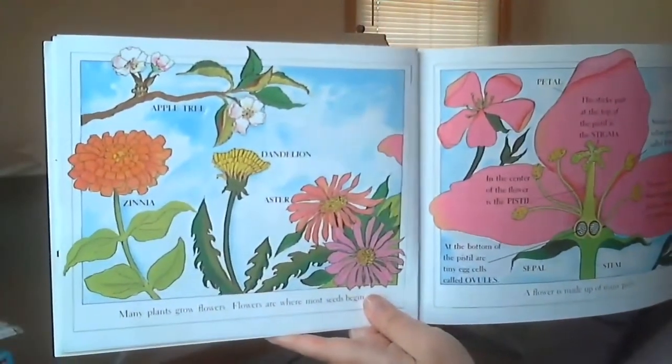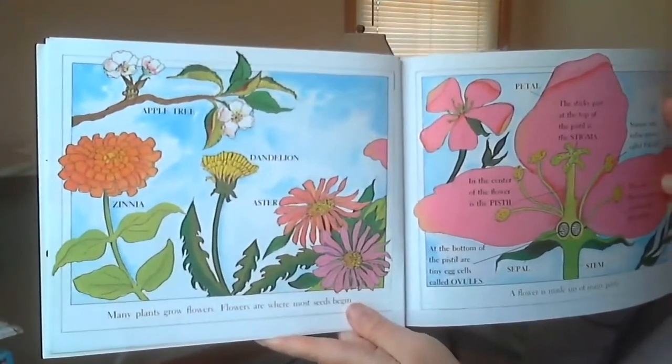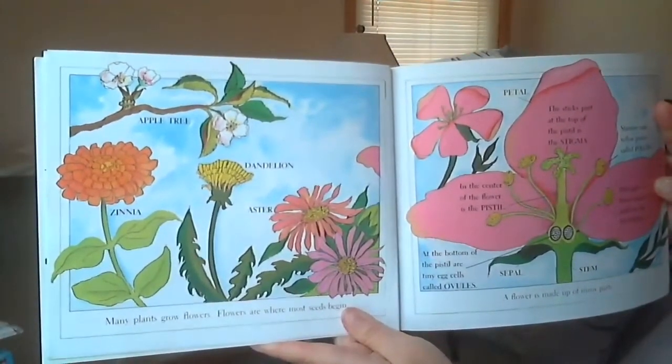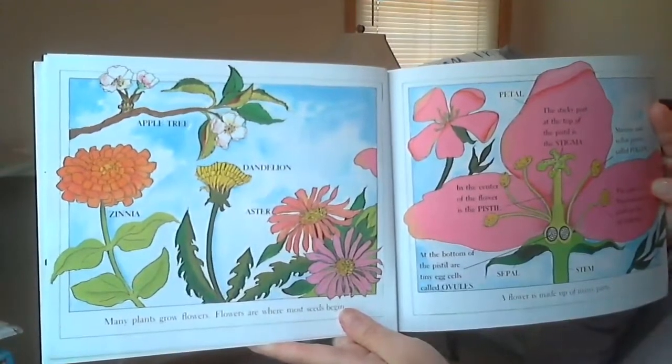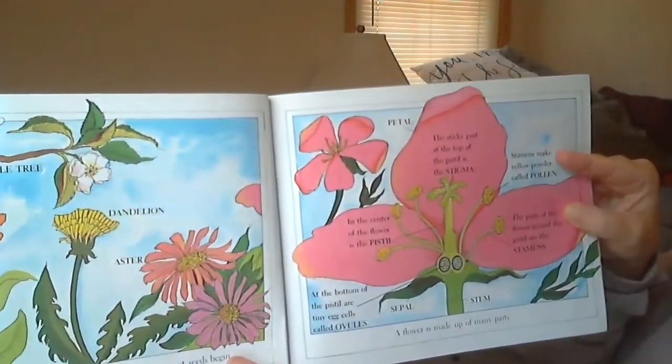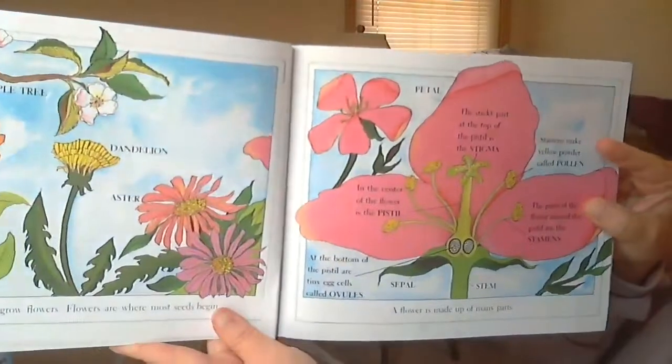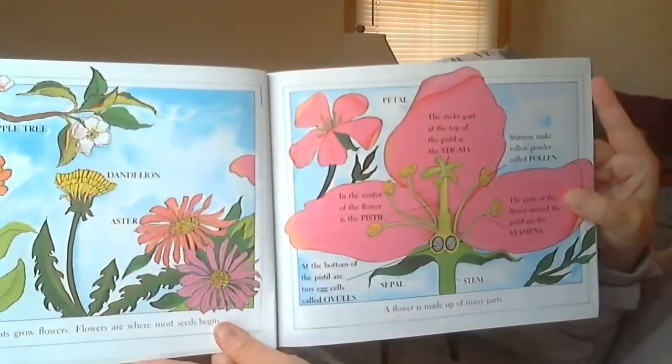Many plants grow flowers. Flowers are where most seeds begin. Zinnia, apple tree, dandelion, aster. A flower is made up of many parts. And here's a diagram explaining the parts.